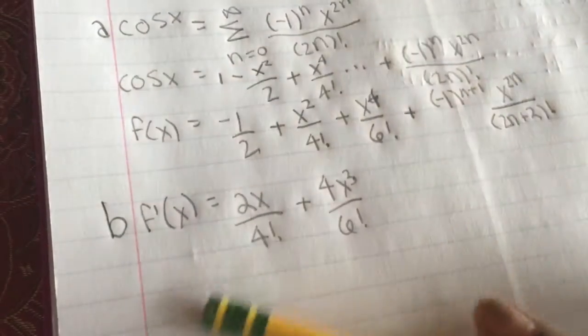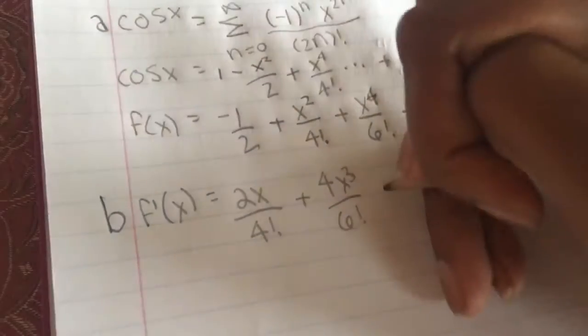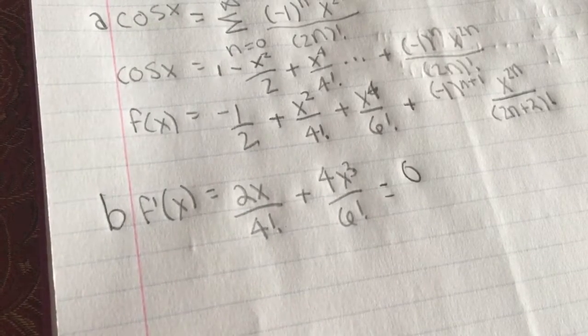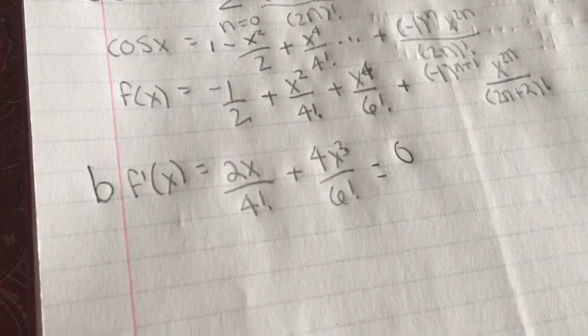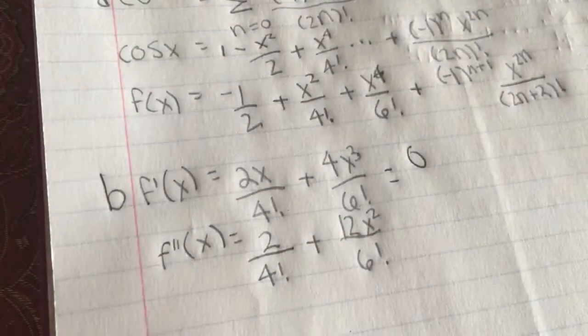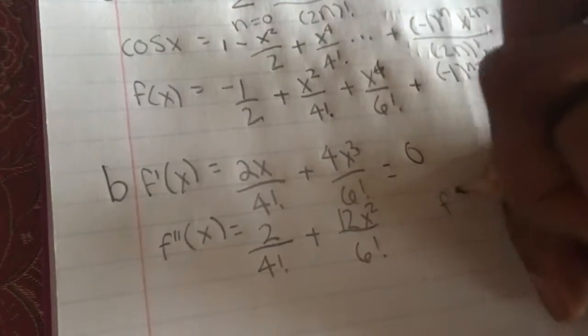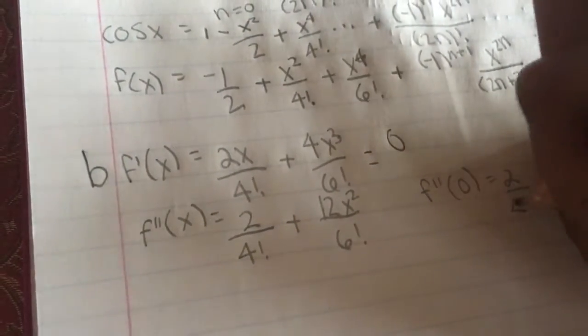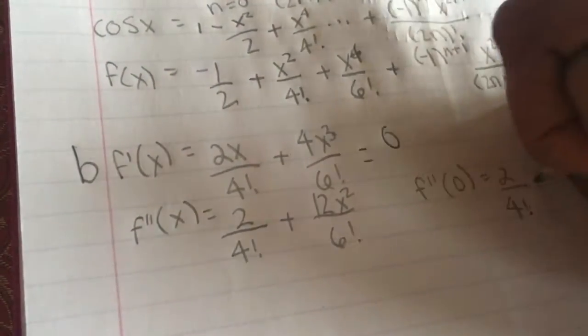And so if you plug in f prime of 0, you're going to get 0, which means that we can't use the first derivative test. So let's instead use the second derivative test. So we know that f double prime of x is equal to 2 over 4 factorial plus 12x squared over 6 factorial. So if we plug in 0 again, so f double prime of 0, we get 2 over 4 factorial, or 1/12.